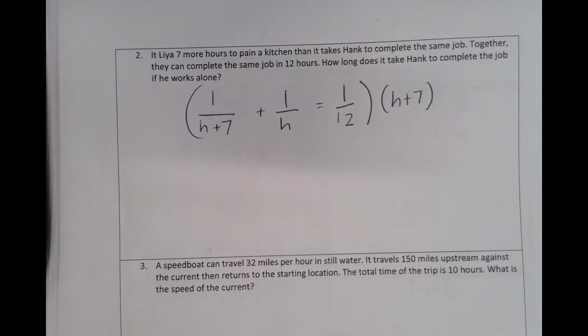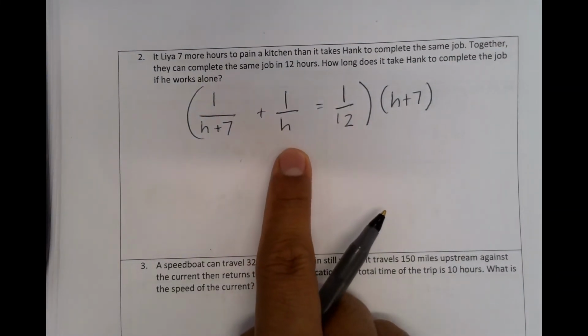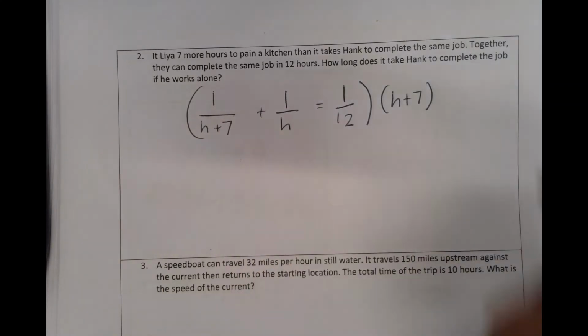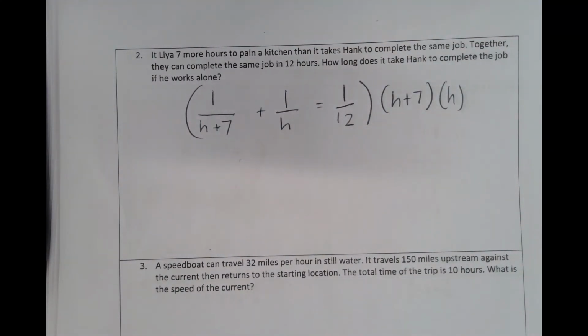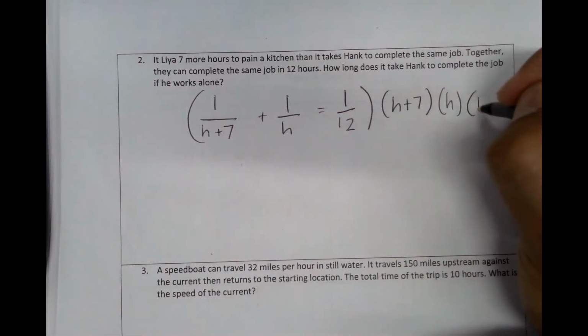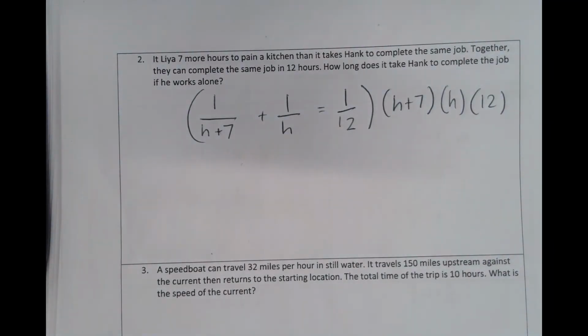To get rid of the h, you can't just add 7 to the h because that's not the same thing. So I have to multiply everything by h. The next thing I see is the 12. Well, I don't want to deal with fractions here, so I'm going to multiply everything by 12. And so quite simply, all you do to get rid of all the denominators is multiply everything by every single denominator.